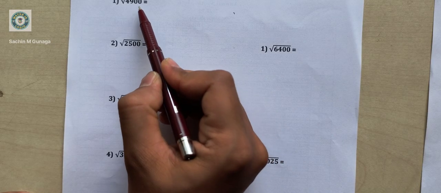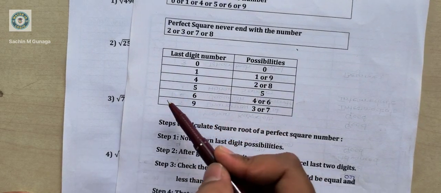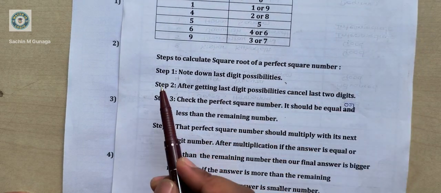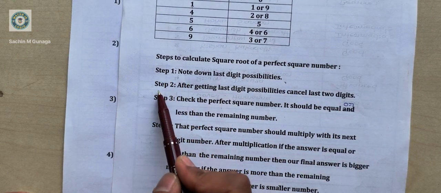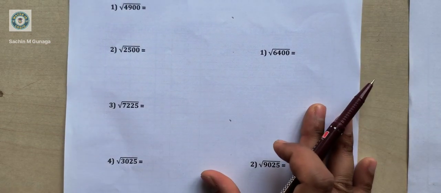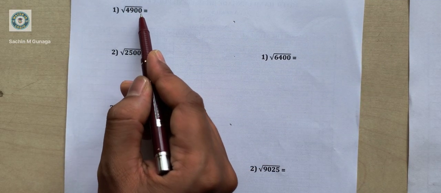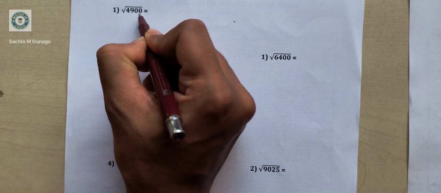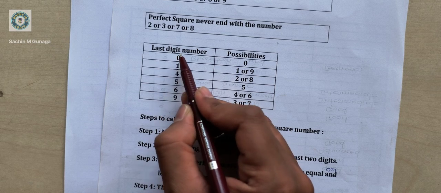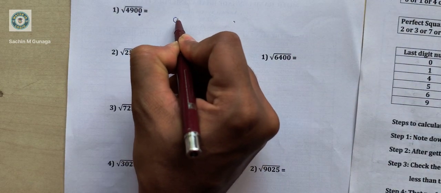Next, if the last digit number is 0 or 5, so that time we need to follow only step number 1, step number 2 and step number 3. So see here in the first example, square root of 4900, what is the last digit number here? 0. Therefore last digit number 0, possibility is 0 only, so here we need to note down 0.